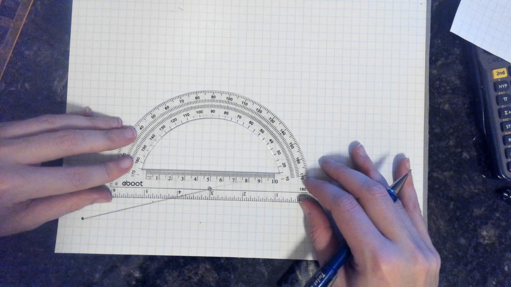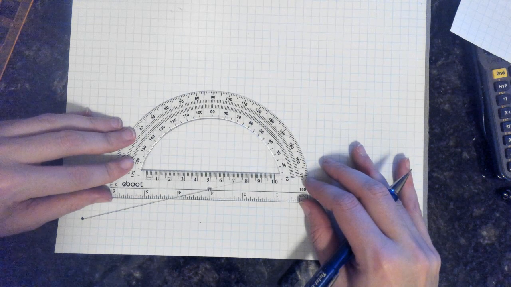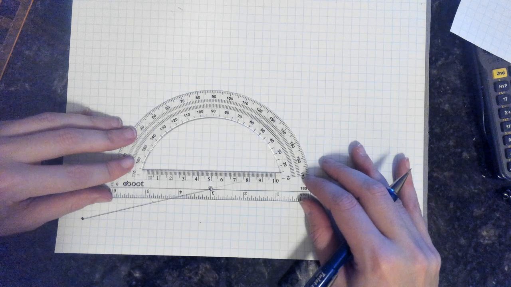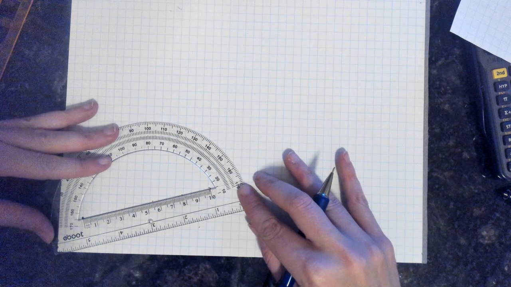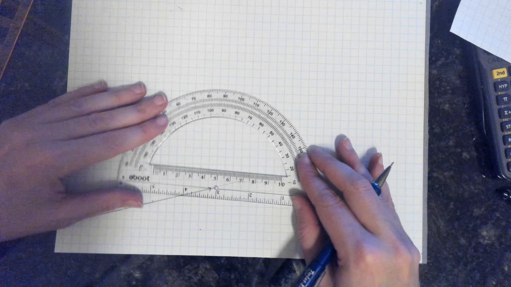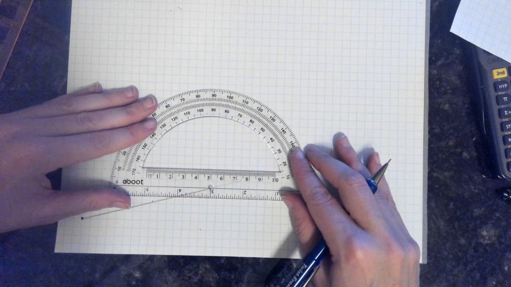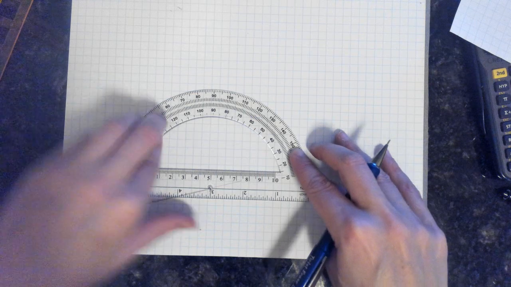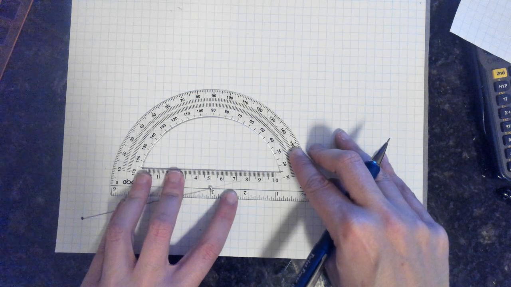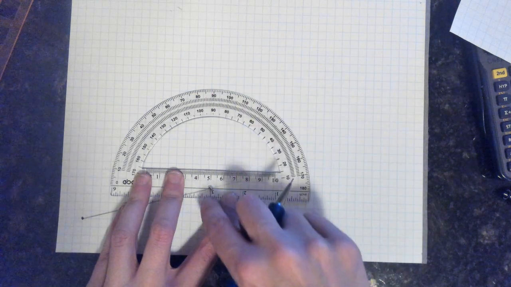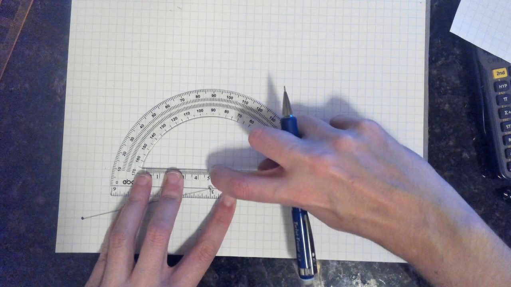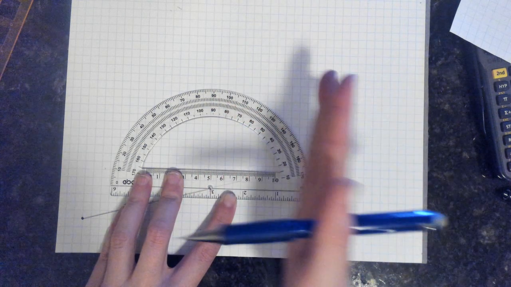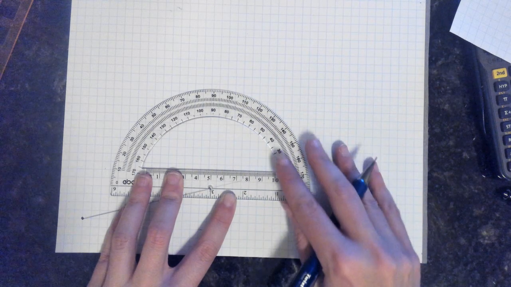Don't line it up with a line just because it's convenient. Line it up with the end of your line like that. So this one goes here. And the other nice thing, like I said, with so many little grids, it makes it really easy to make sure everything is lined up, even if it's not exactly on a line.